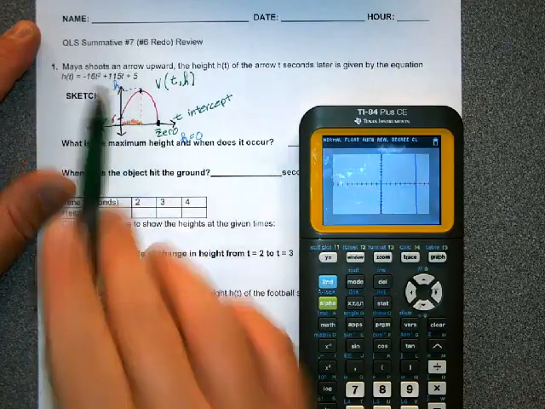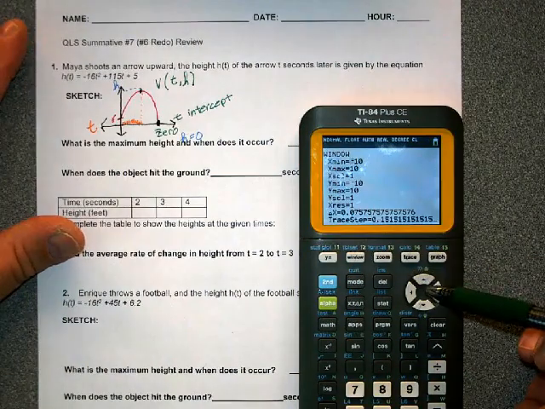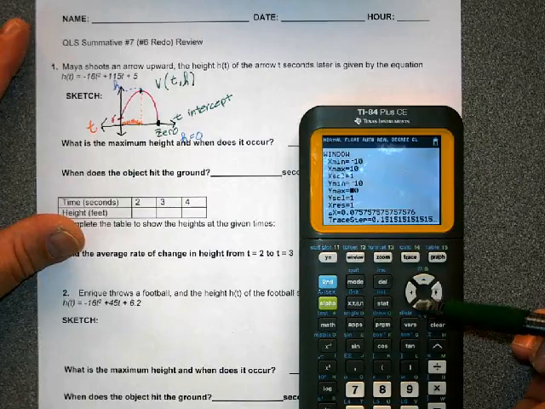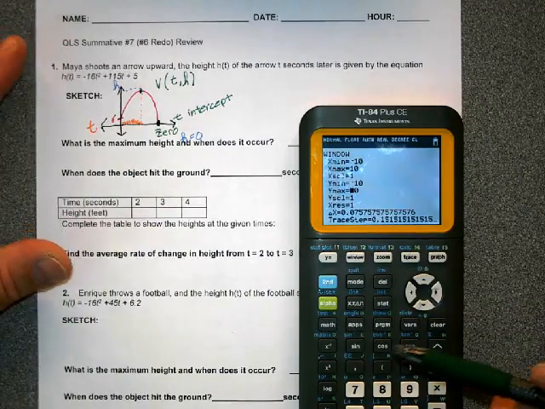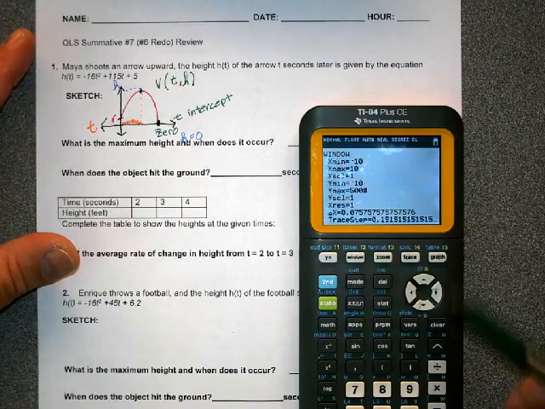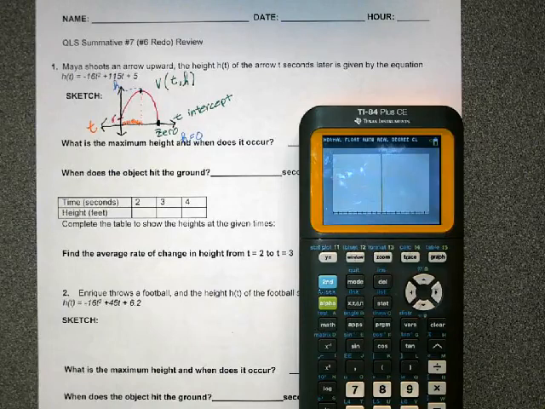So I'm going to go to my window, and for my y max, I'm going to put like 500 in there, because I want to see where it's at. And hit graph. And actually, it's not that bad. I mean, we could go a little smaller.